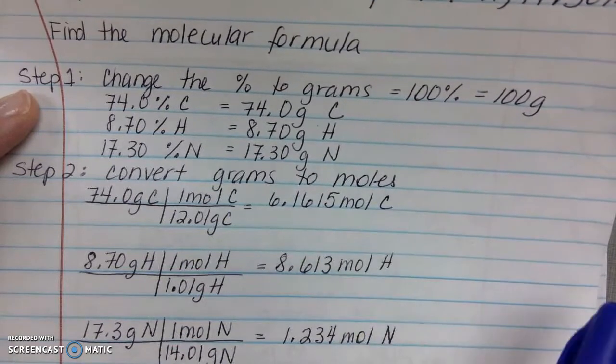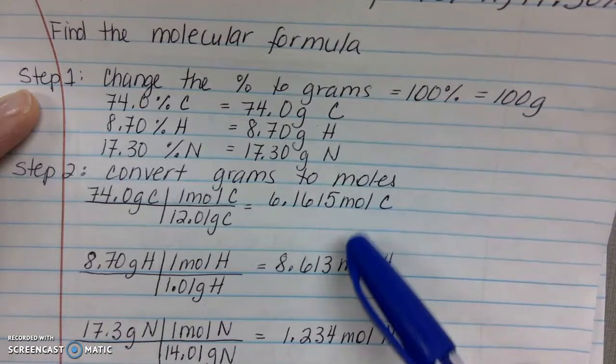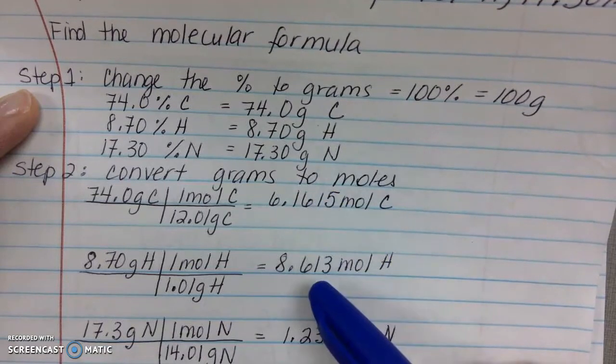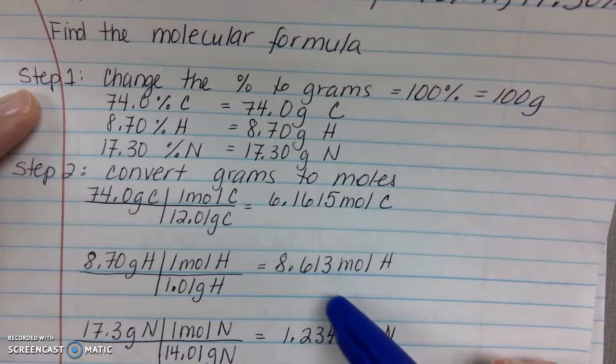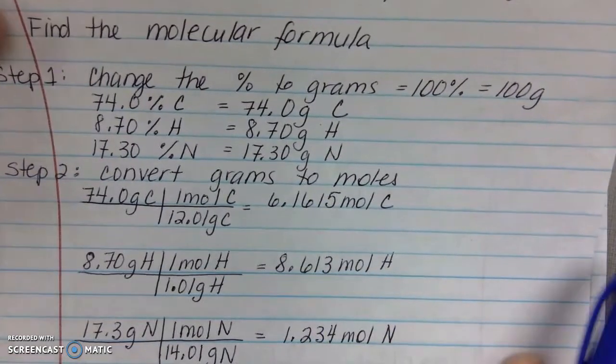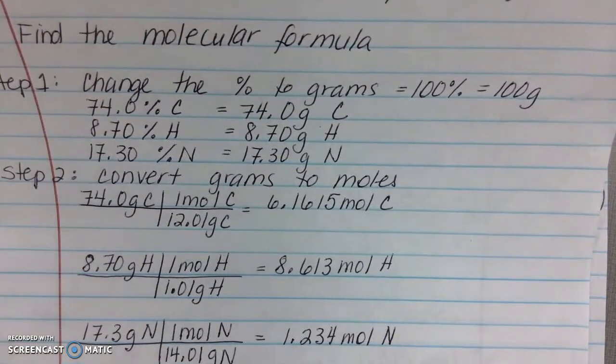The answers of those three are 6.1615 moles for carbon, and so on. And again, you can use 2 decimal values. You can truncate, or you can use 3 decimal values also. You don't want to use too many. However, you want to make it a little bit more precise. All right, let's move on to step 3.